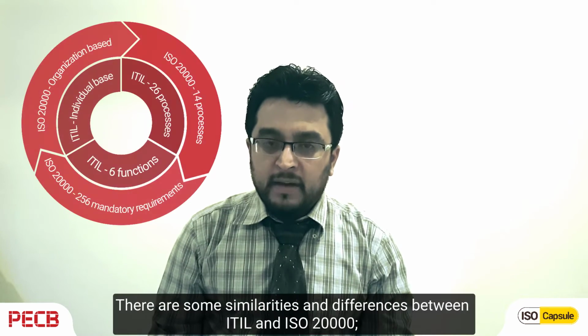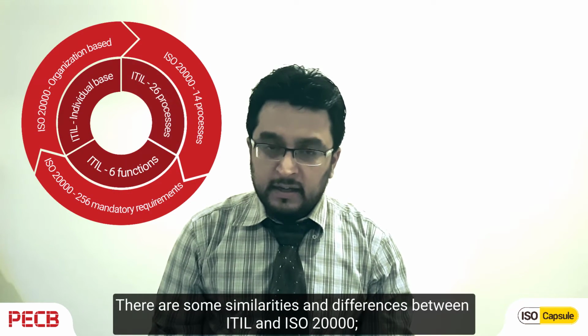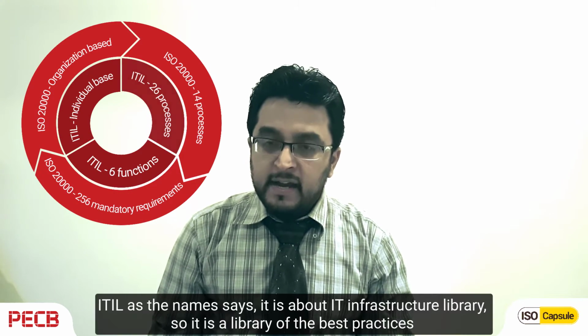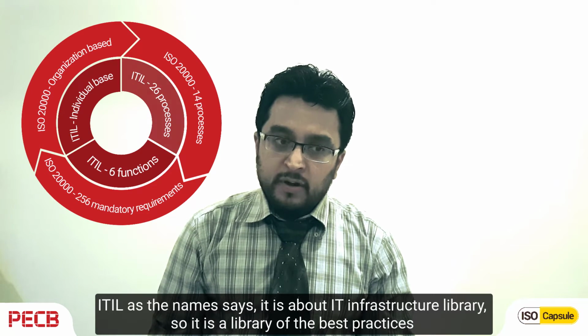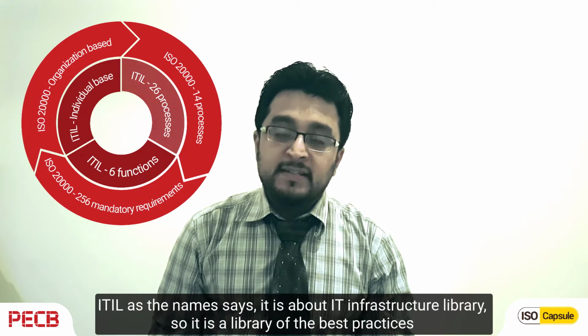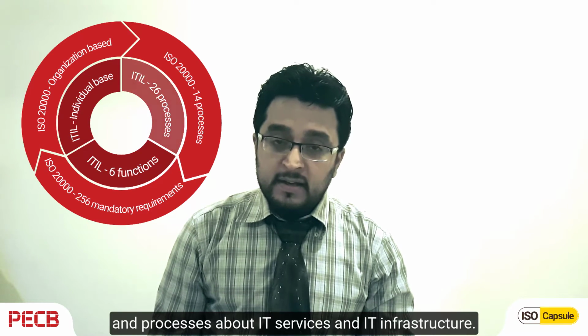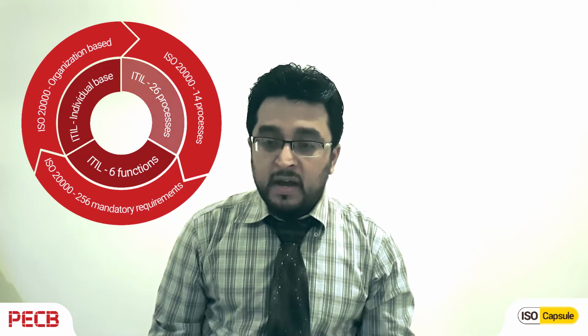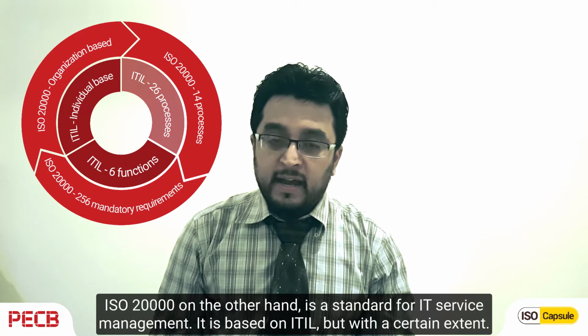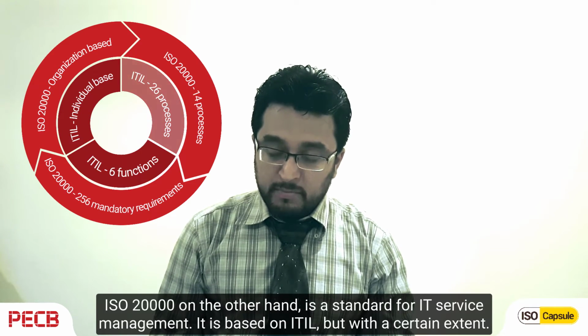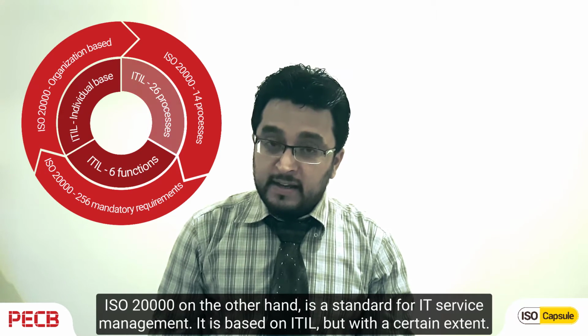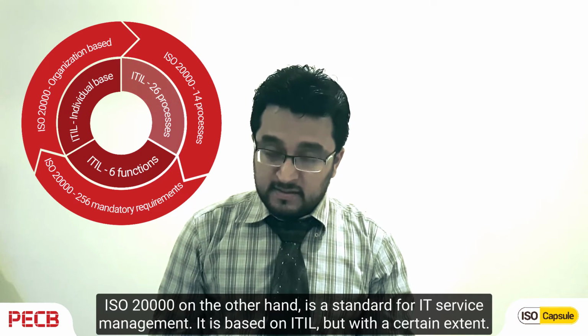There are some similarities and differences between ITIL and ISO 20000. ITIL, as the name says, is about the IT Infrastructure Library. So it is a library of the best practices and processes about IT services and IT infrastructure. ISO 20000, on the other hand, is a standard for IT service management. It is based on ITIL, but only to a certain extent.